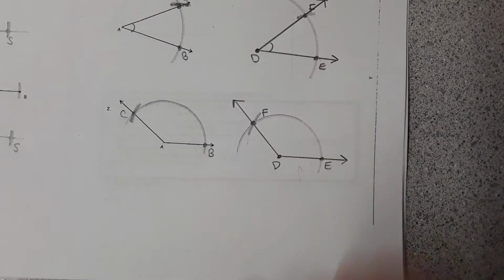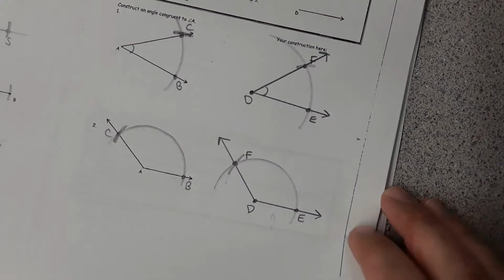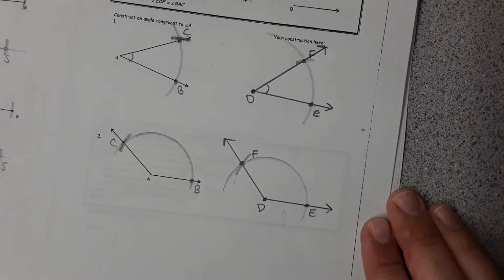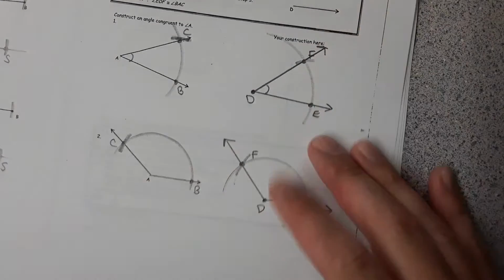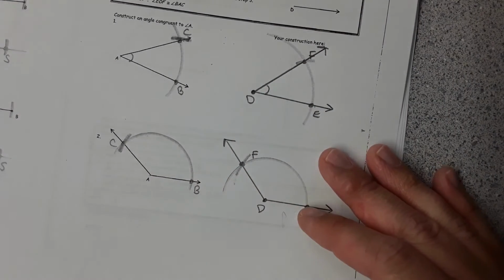If you're done with this page, if you move to the next page, it's just practicing this again. So once you're done with this one, move to the next one, or you'll continue practicing the same thing.